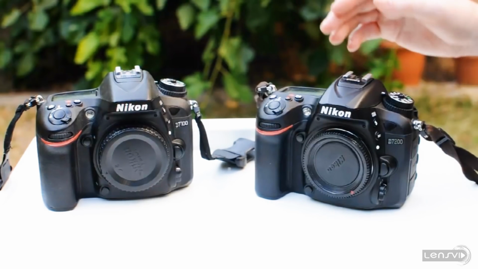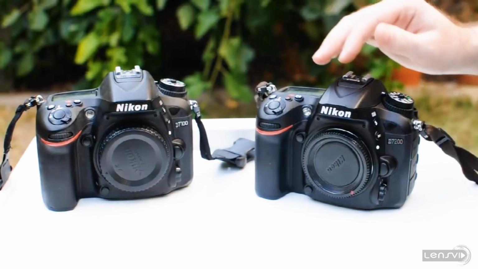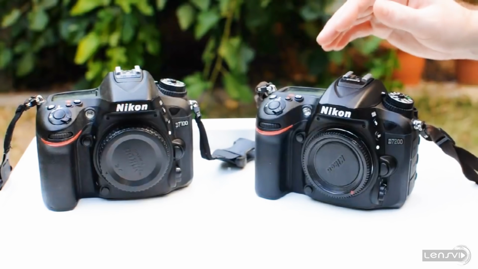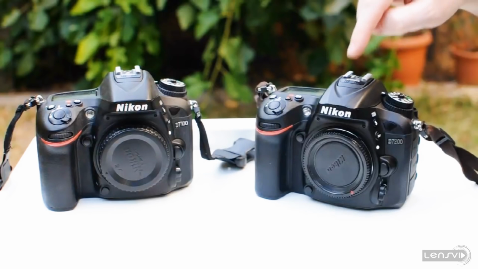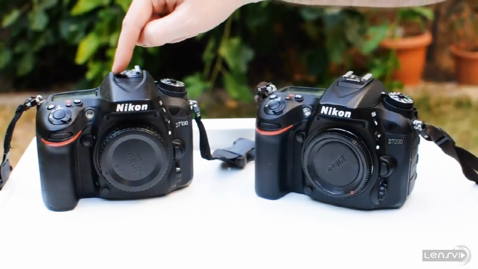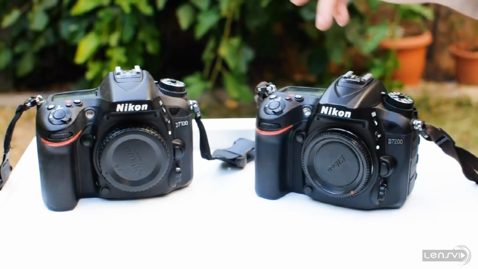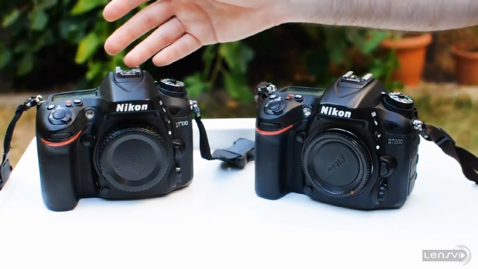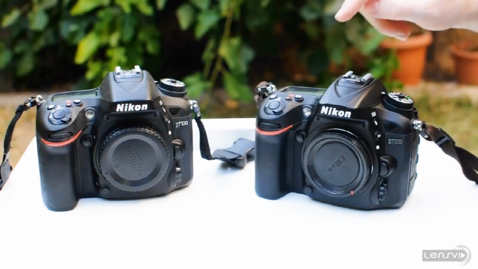Now, another big change between the D7200 and the D7100 is the buffer. On the D7200 we have up to 18 images in 14 bits versus just 6 on the D7100, or 27 in 12 bits and a much lower number on the D7100. We will see the actual number later on. So this is another difference.